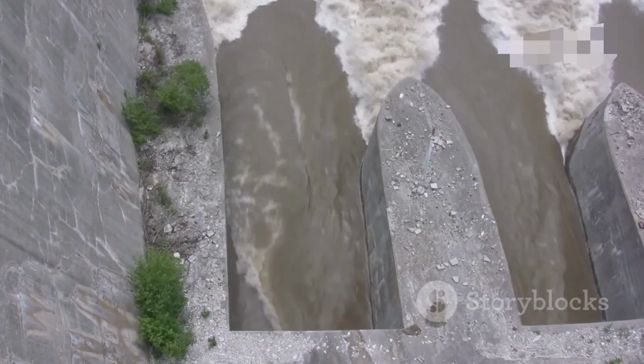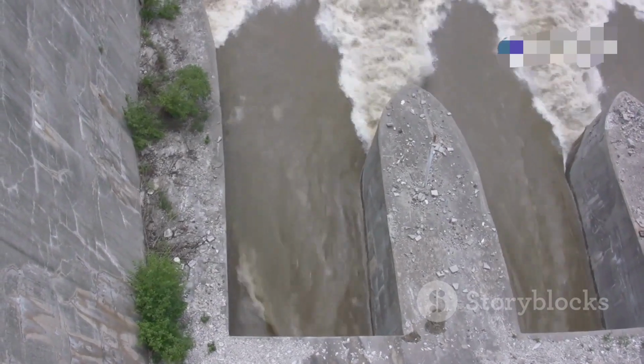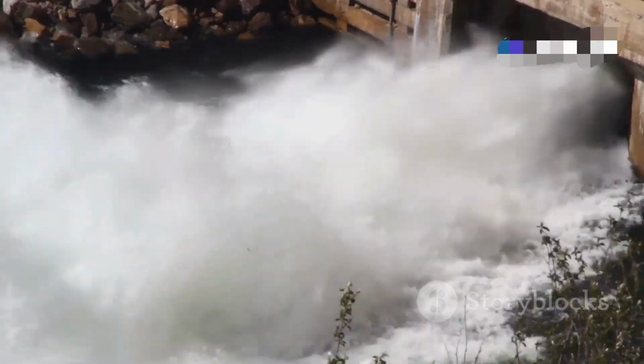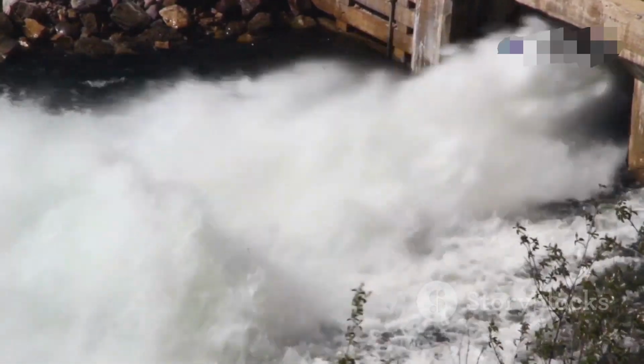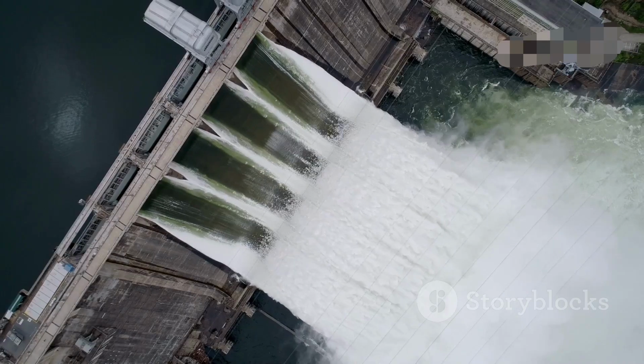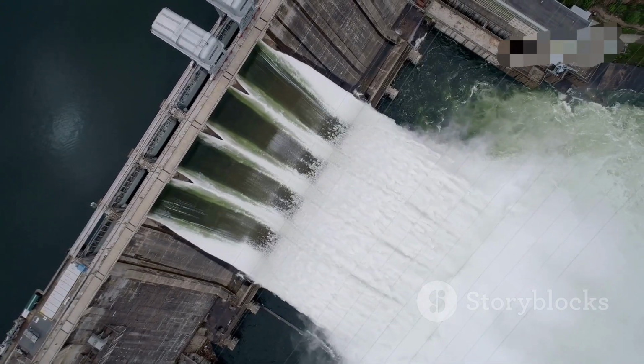The key breach parameters can be grouped into three main categories. The first category is related to breach formation. This describes how the breach starts and what triggers it. The second category concerns the breach dimensions. This includes the final width and depth of the opening in the dam.